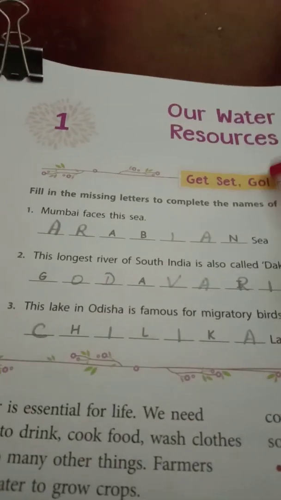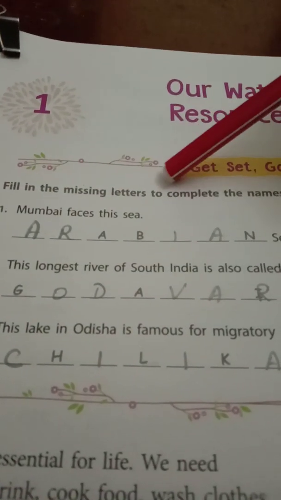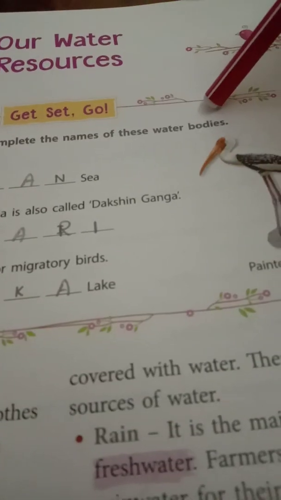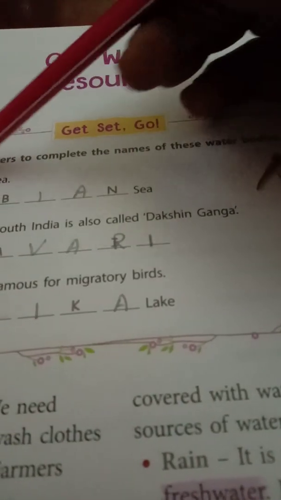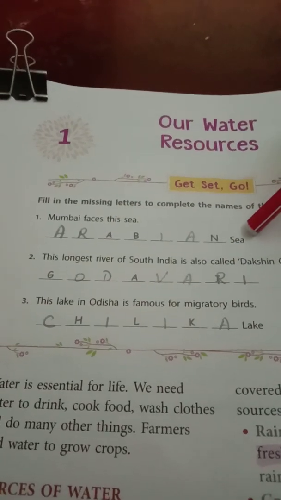Okay, now children, let's have a look at this. Fill in the missing letters to complete the names of these water bodies. Okay children, Mumbai faces this sea. Which sea does Mumbai face? The Arabian Sea. Mumbai faces the Arabian Sea.